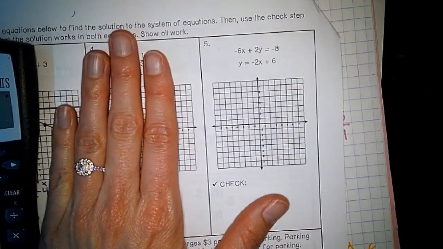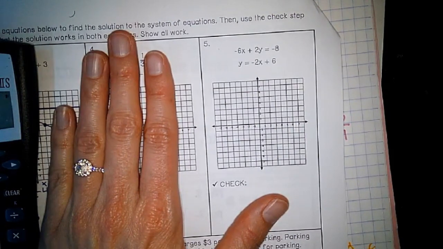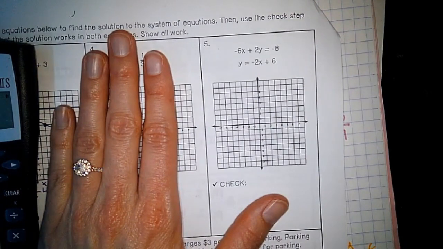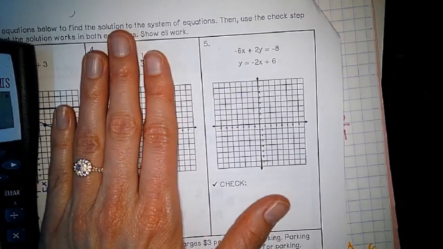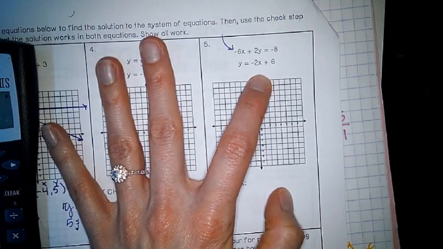Number 5, what do I have to do? I have to do what first before I do anything else? I have to change my equation from standard form to slope-intercept form. So this is not in slope-intercept form. It is in standard form. So what do we need to do? Somebody give me instructions.